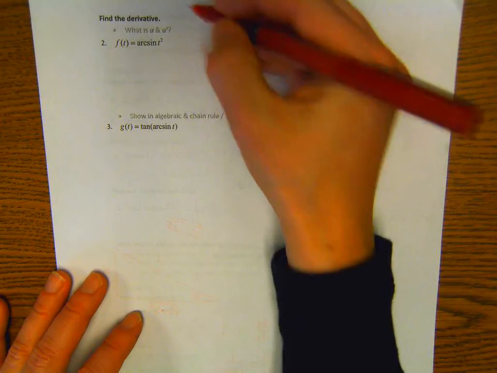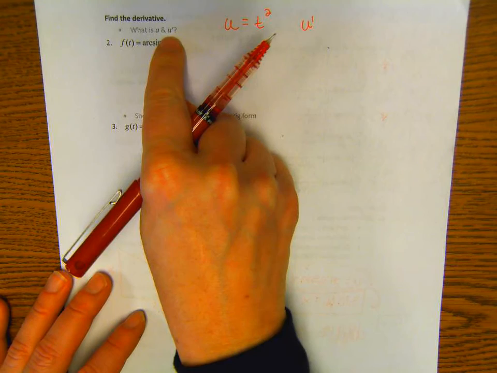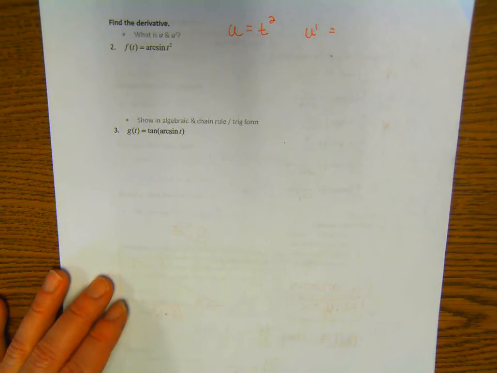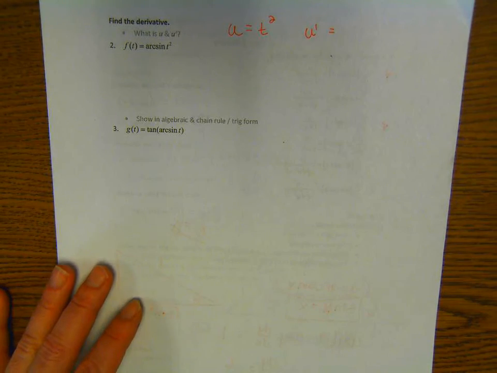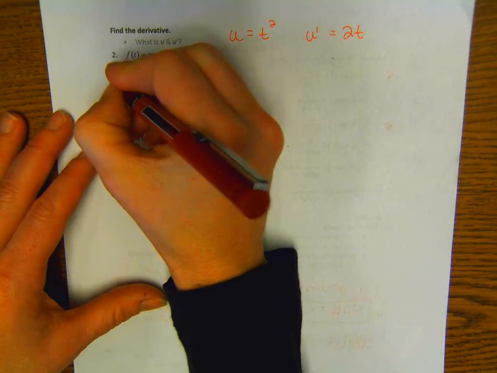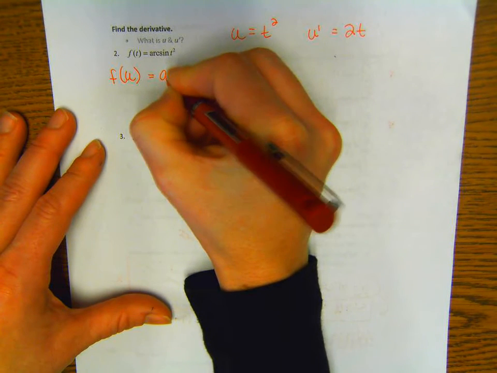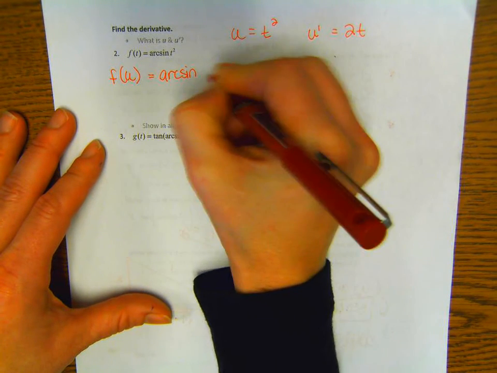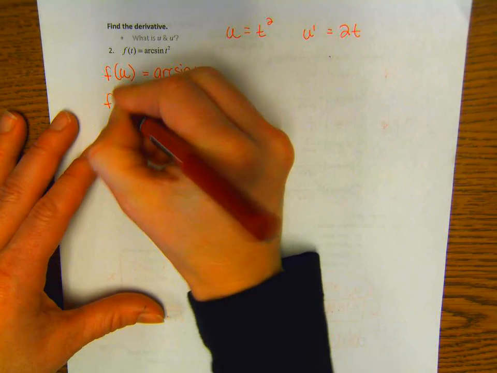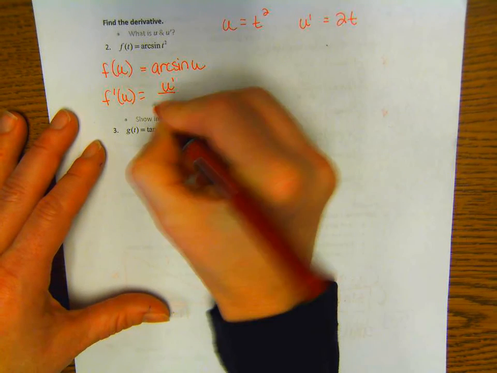So du, or u prime, is what? 2t, agreed? In terms of u, this would be arcsine of u, and according to the formula on the previous page, the derivative of that is u prime over the square root of 1 minus u squared.